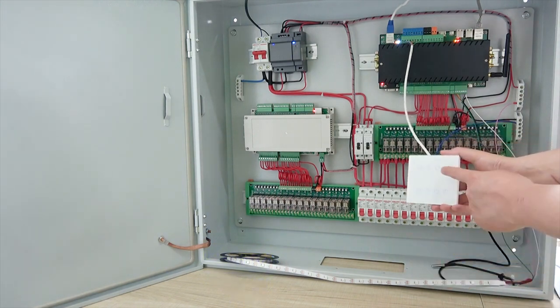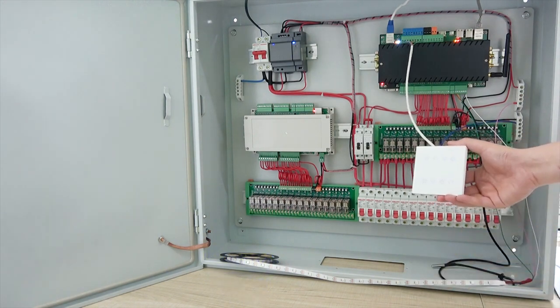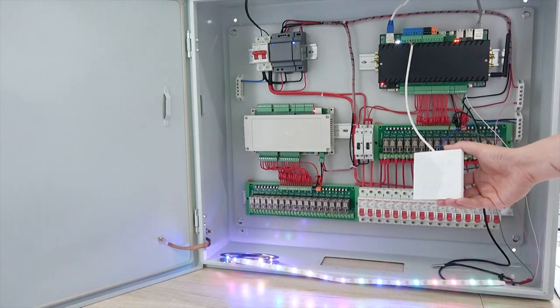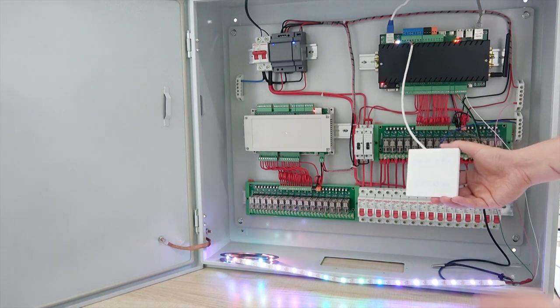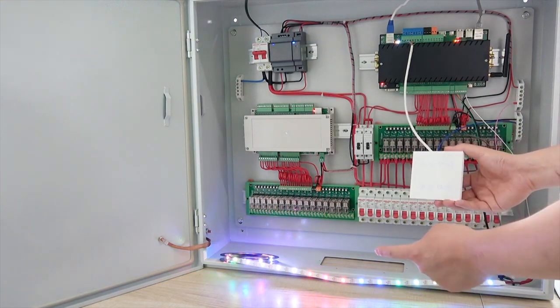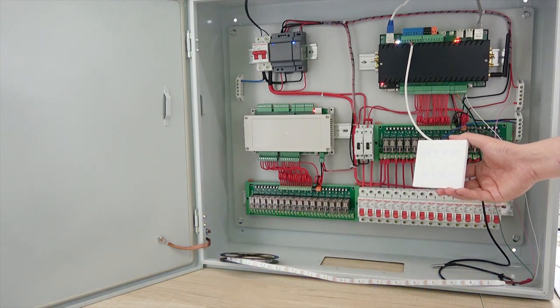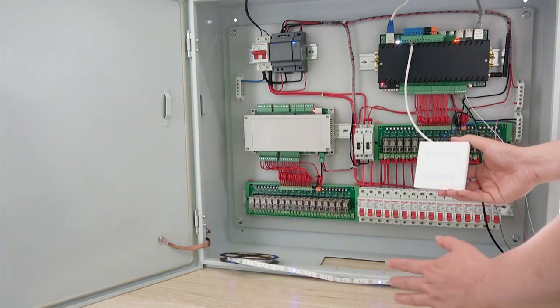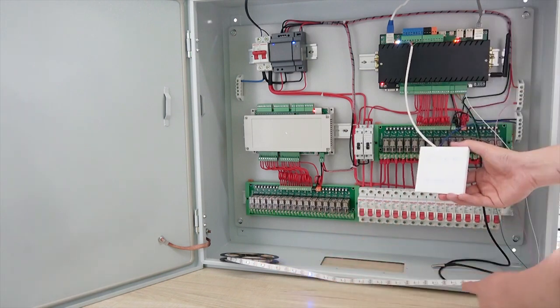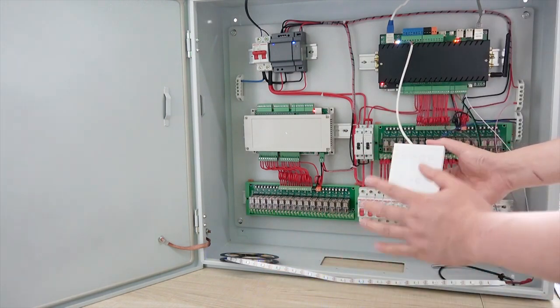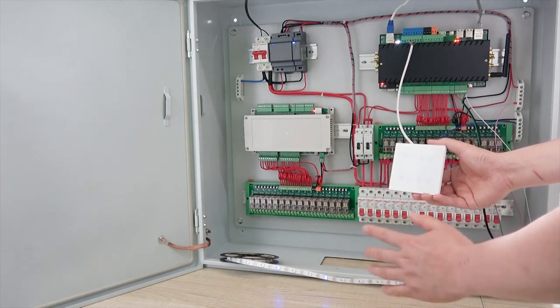And I can click 3 times, 1, 2, 3. Okay, you can see that is another effect. And also I can click a fourth time, 1, 2, 3, 4. Okay, you can see this is the fourth effect. So you can define this button with different click counts for different actions.